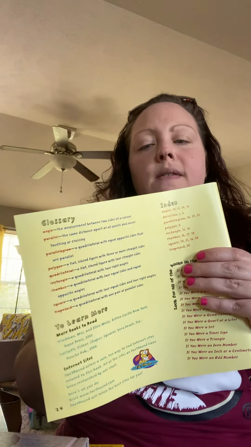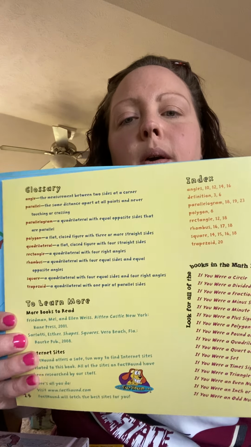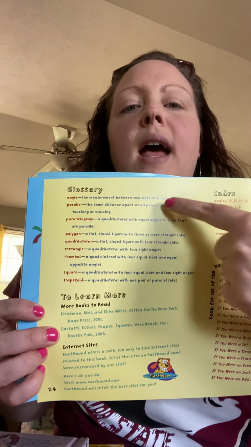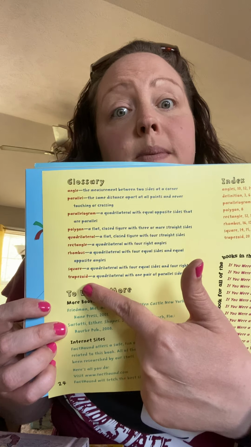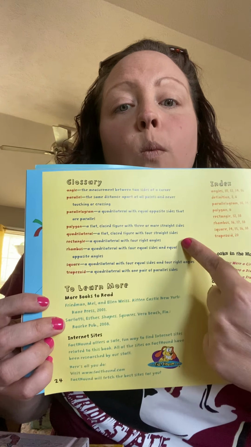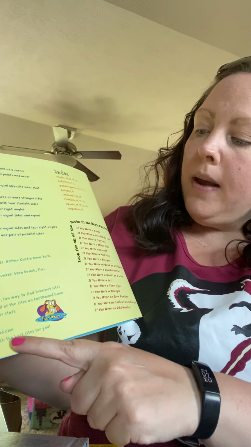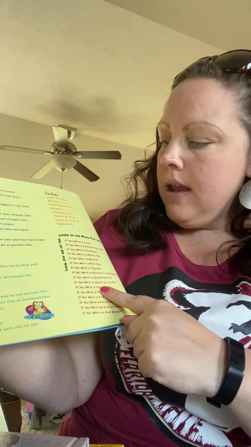And then if you ever have a chance to look at this book, you're more than welcome to borrow it when we get back in class. It has an awesome glossary with the different vocabulary words, the types of shapes that we've talked about, what their meanings are, some other books and websites we could go to, and different things like that, okay?